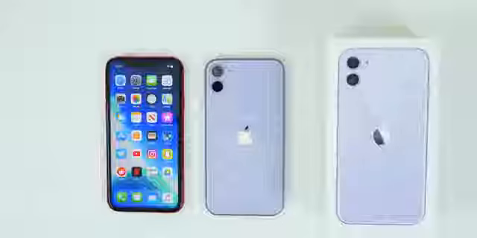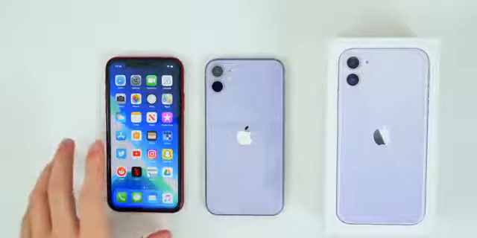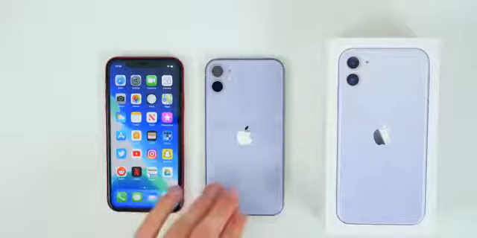What's up guys, my name's Brandon and today I'm going to be showing you how to back up your old iPhone and restore it to the brand new iPhone 11.